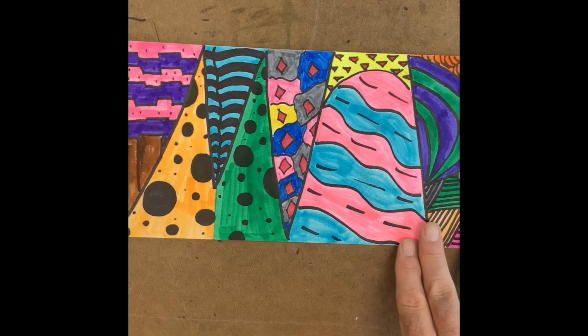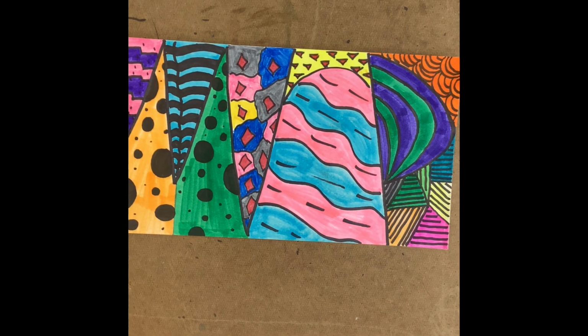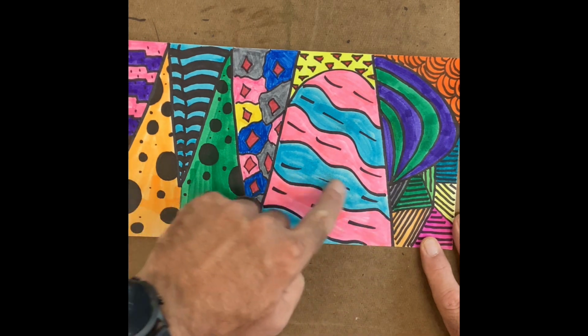But you can see my whole example is colored. I've used many colors, not just one or two. And I fill them right up to the edges of the line. So they're all filled in all the way nice and neat.